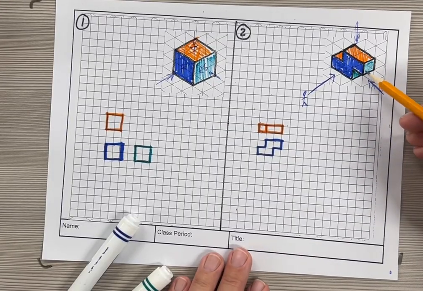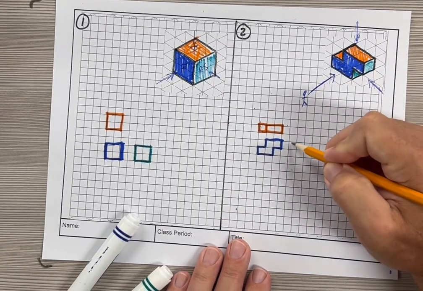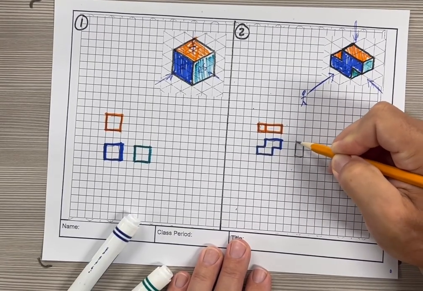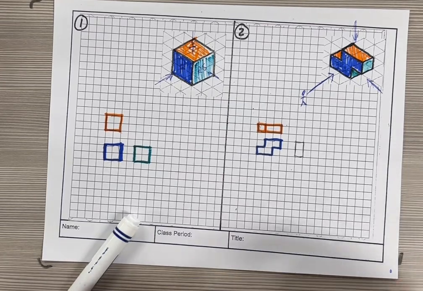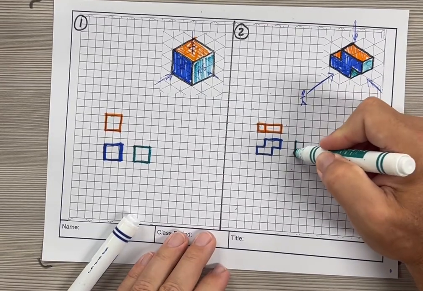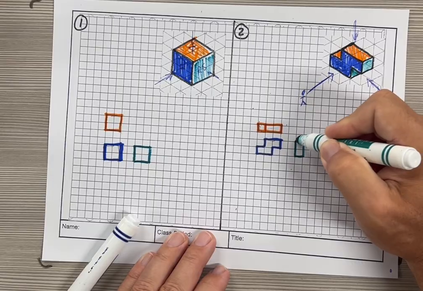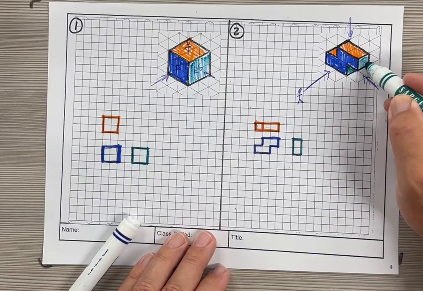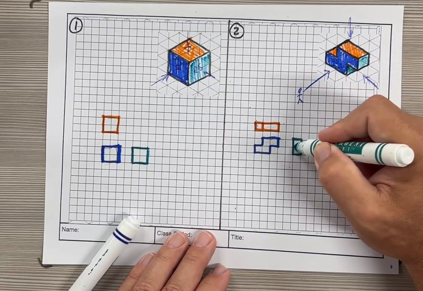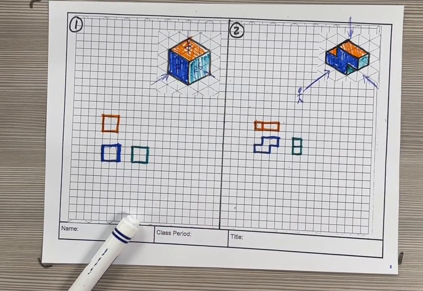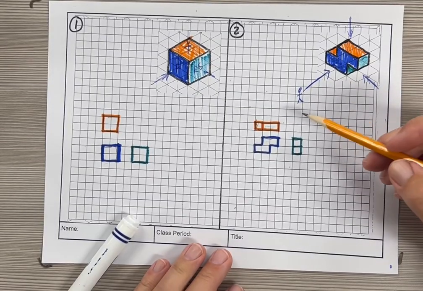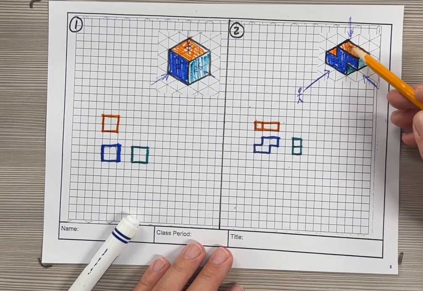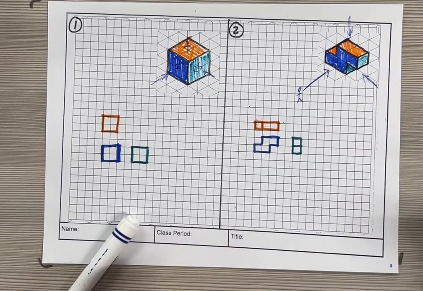Not going to do the same thing if we look at the side. It is 1, 2 cubes tall. So I'm going to make sure I line everything up. Okay. And then we have this 1 cube sticks out a little bit further than that. So we're going to show that by drawing a line there. So these drawings are just a 2-dimensional version of the faces of that.